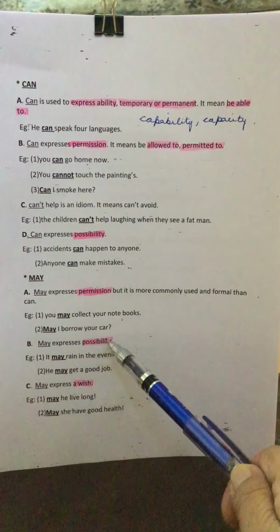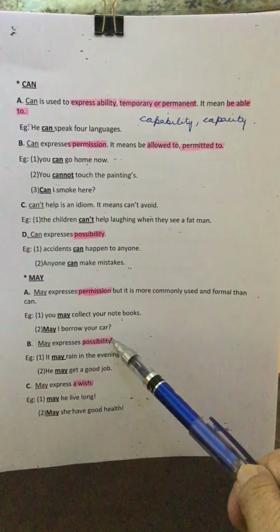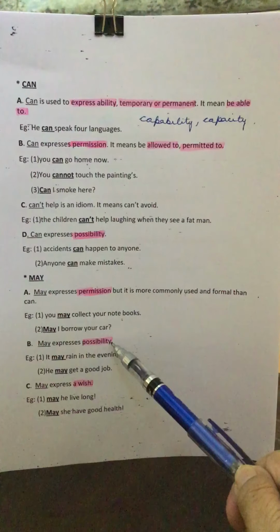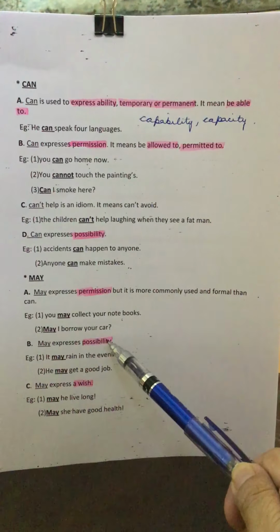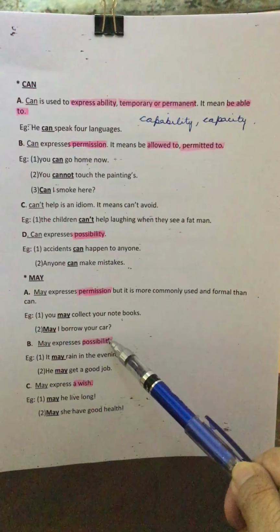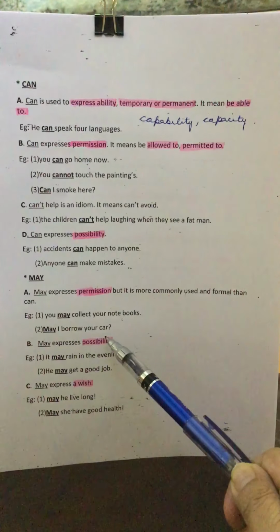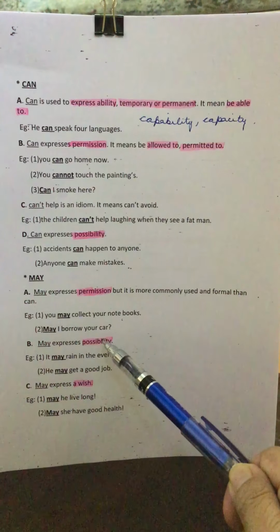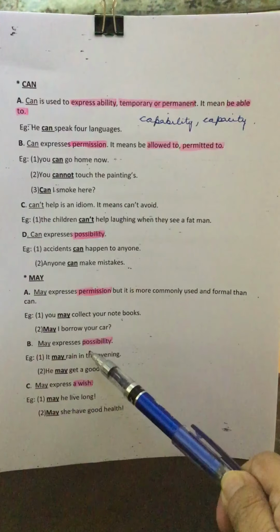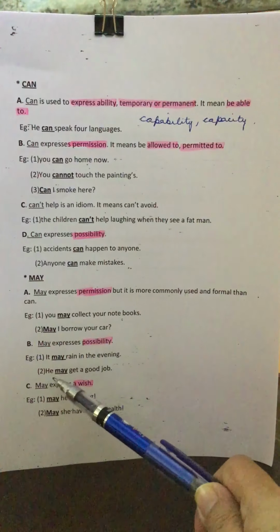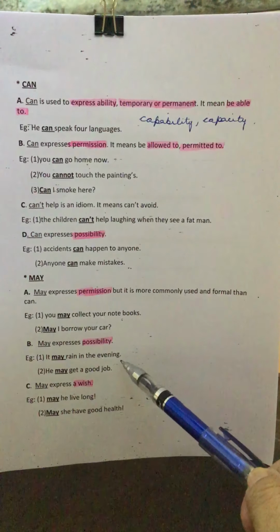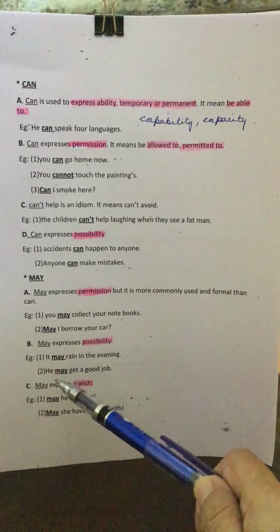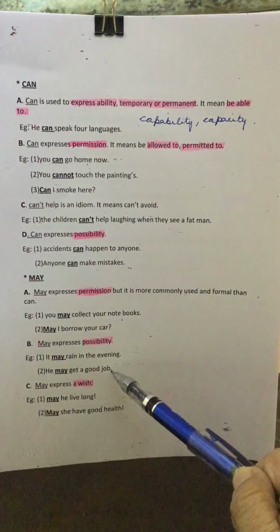Then may expresses possibility. Like I had told you, will also expresses possibility. When the probability of something happening is 75%, then I will say okay, go for will. But when the probability of any event in the future happening is about 50%, yes, then may is your modal. It may rain in the evening. He may get a good job.